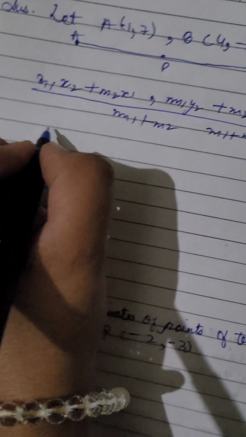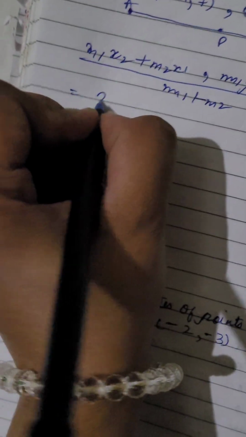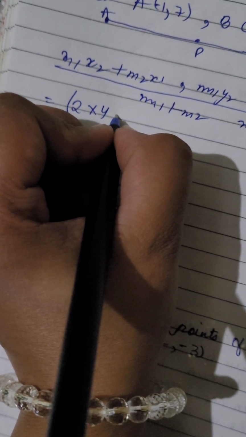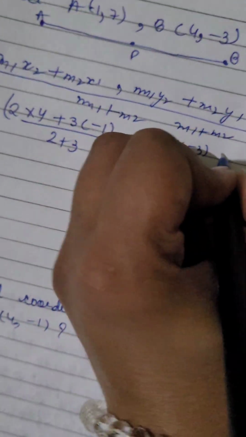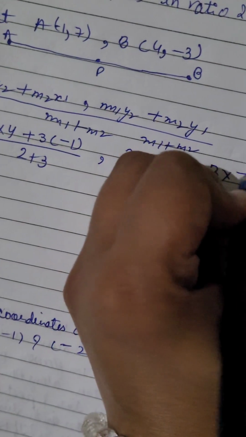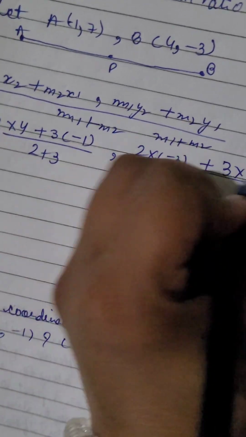So in this formula we have to put the values. So (2 into 4 plus 3 into -1) upon (2 plus 3), comma, (2 into -3 plus 3 into 7) upon (2 plus 3).